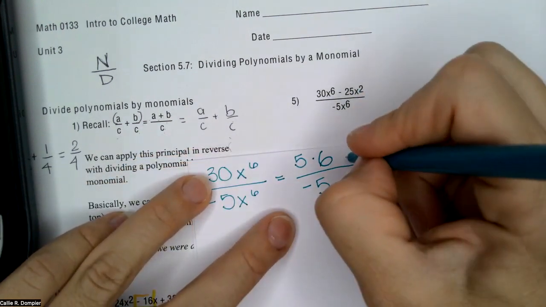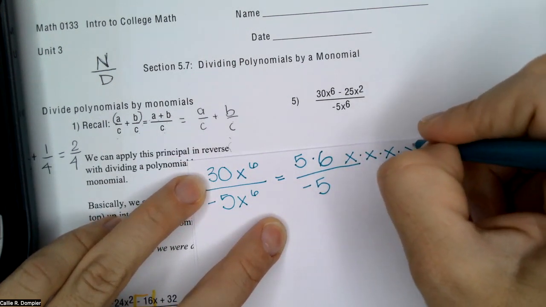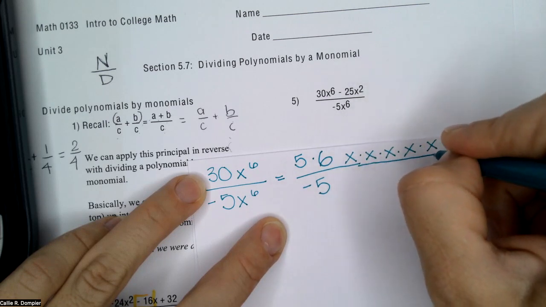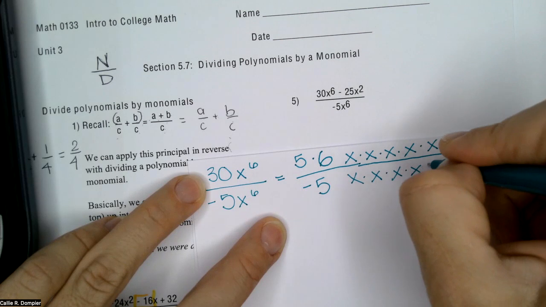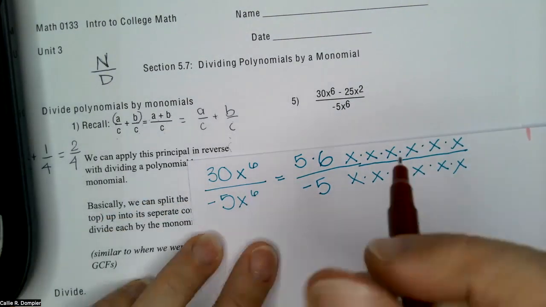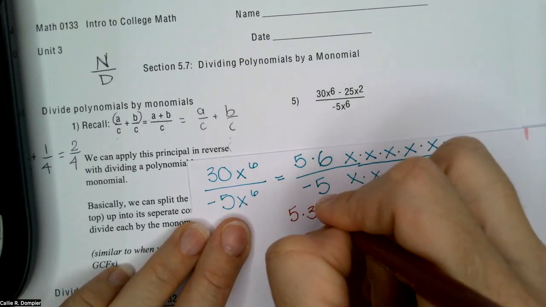And then we have x to the 6th. So you could say it's 5 times 6, or you could say it's 5 times 3 times 2.